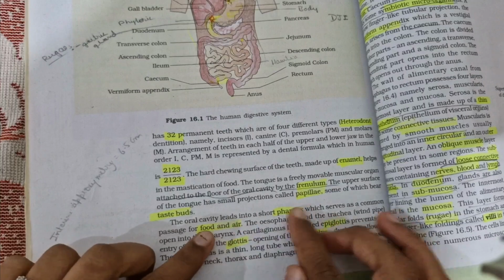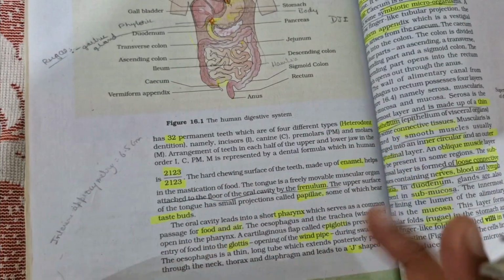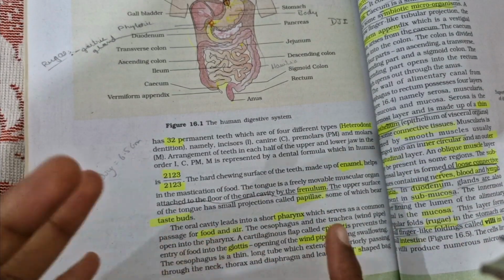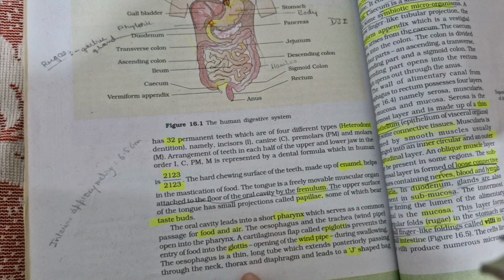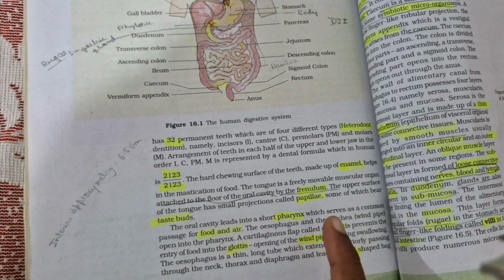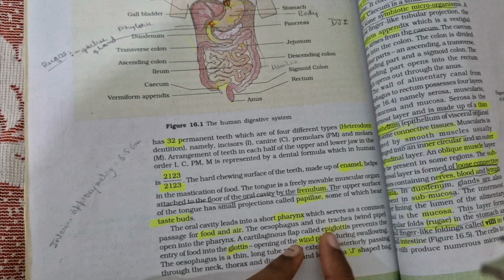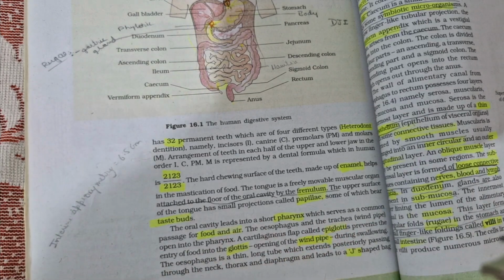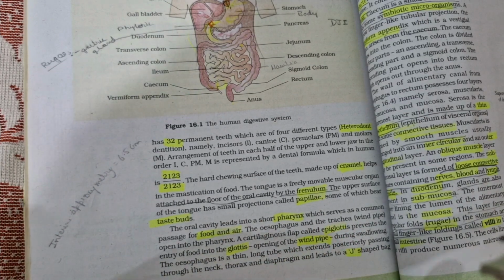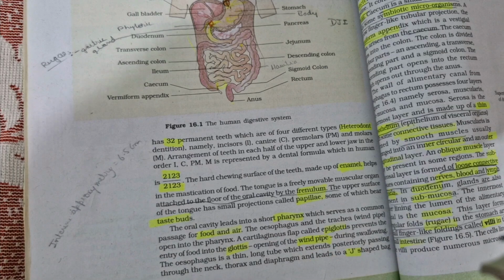Then from the oral cavity, it enters into the pharynx, which will be the common opening for both air and food. Food will enter into the esophagus, and air will enter into the trachea. There will be the glottis, and to protect it, there will be the epiglottis. Epi means above. During swallowing, it closes the glottis so that it prevents the entry of food into the windpipe. That is, it prevents aspiration.